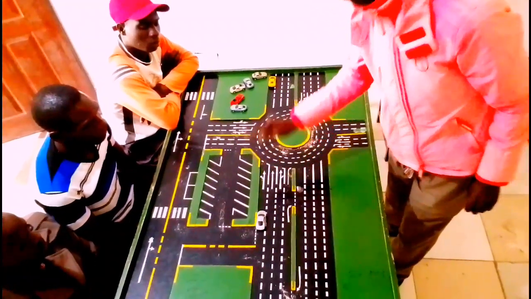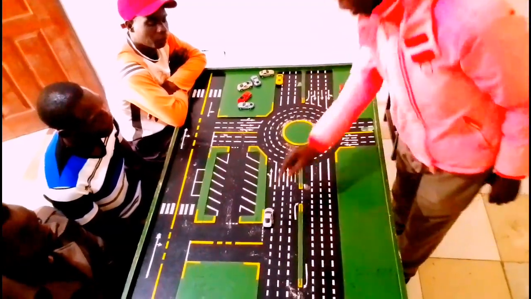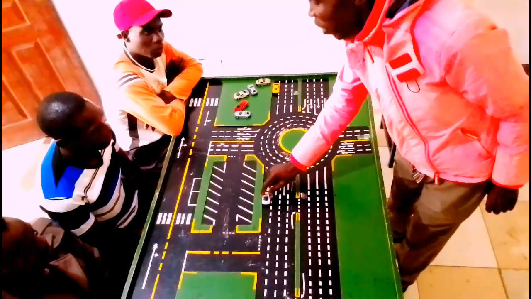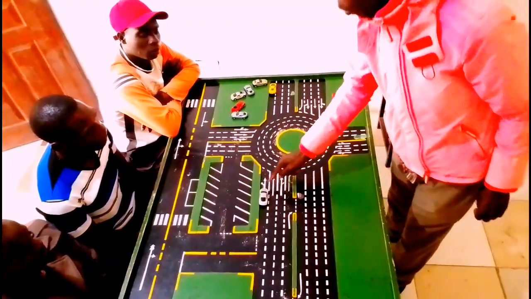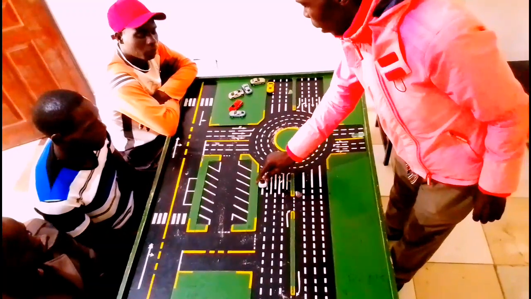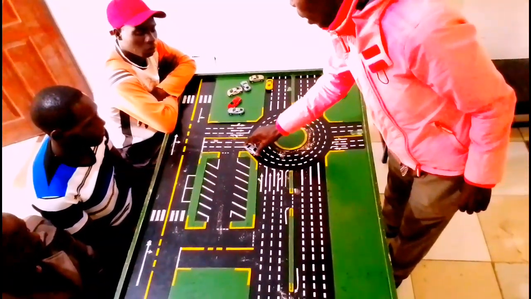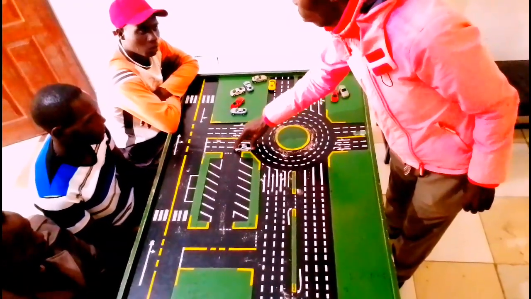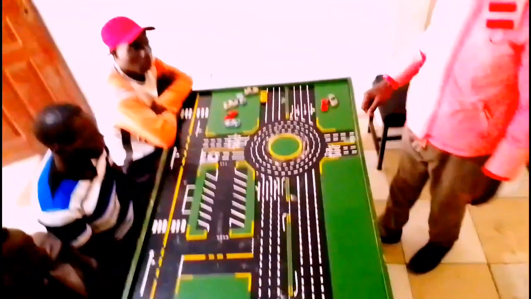the L movement. When you want to go on the left-hand side of your roundabout, you take lane number 1, enter roundabout number 1, turn left, L movement. Then you exit like that.